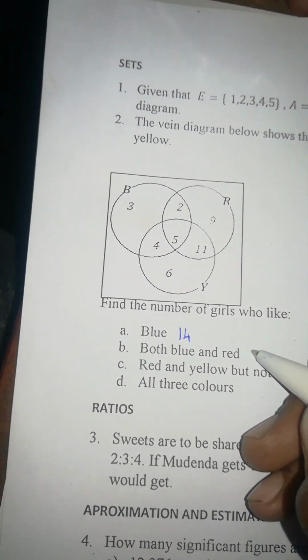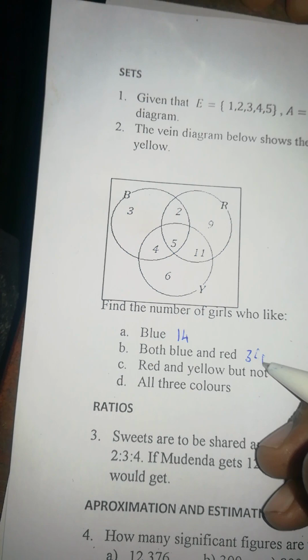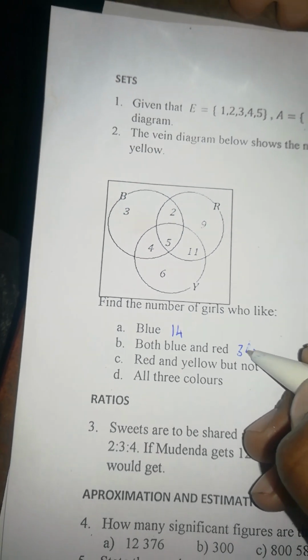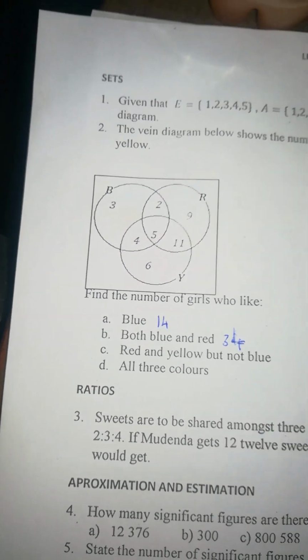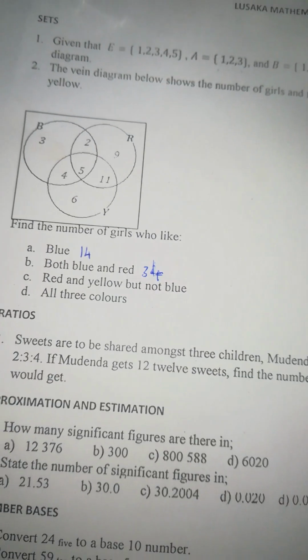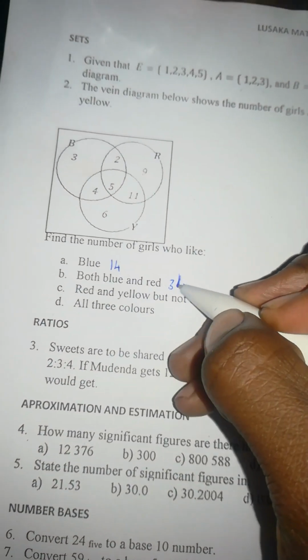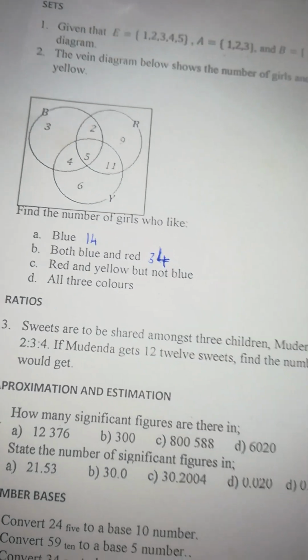So that's the number of people who like blue and red. Pardon my pen here. This should be 34. All right. Yeah, so we should have a 34.